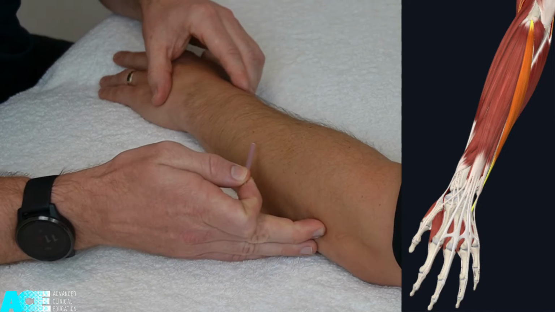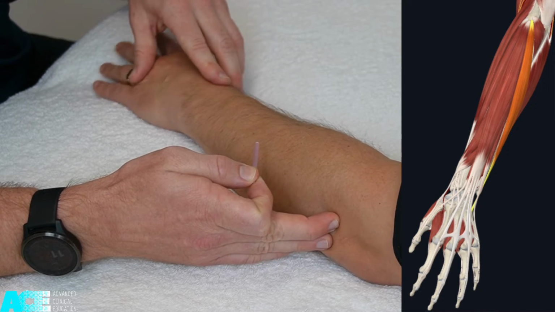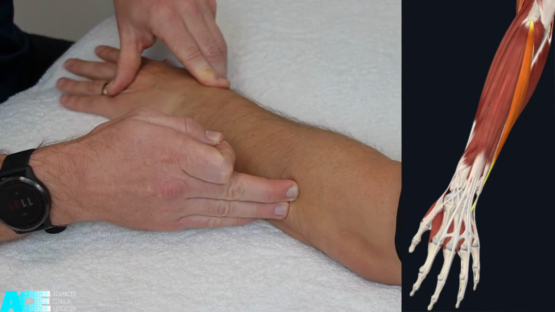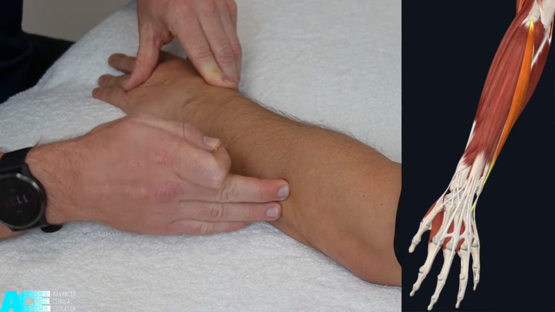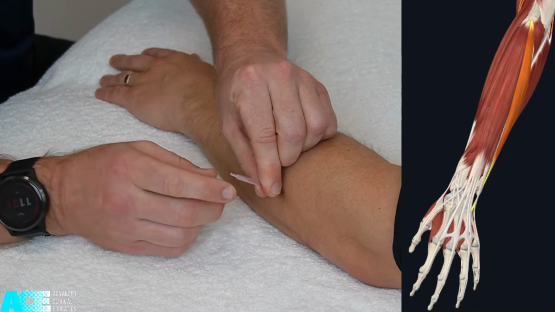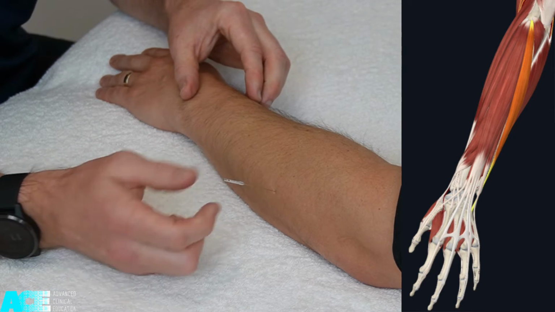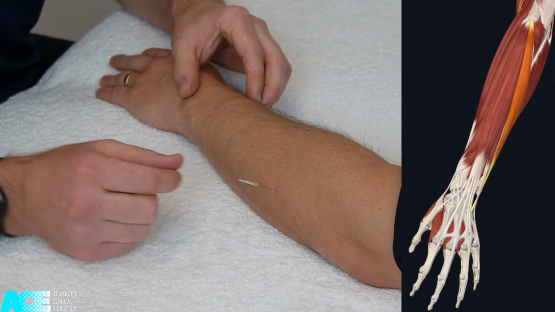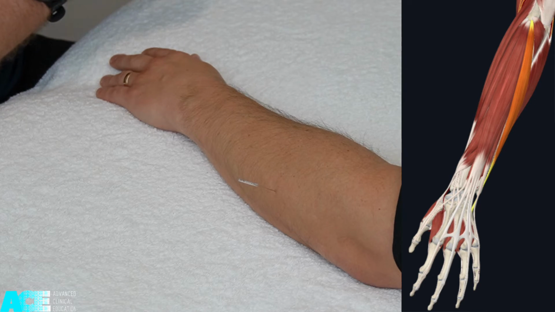To start with the extensor carpi ulnaris muscle, again, we can ask our patient to activate the muscle by using ulnar deviation of the wrist, palpate through the muscle, find the tender spot, and then the needling direction is perpendicular to the skin, directly into the belly of the extensor carpi ulnaris muscle.